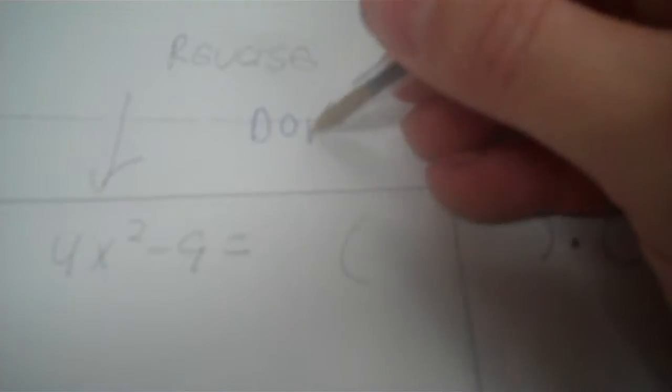Okay, now on today's assignment we're going to look at a different type of factoring. 4x to the second minus 9. There are two terms here. There's no GCF. But what we do have is what's called a DOPS. Now that stands for something.